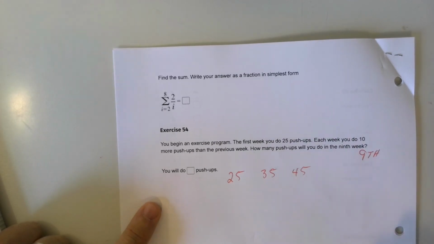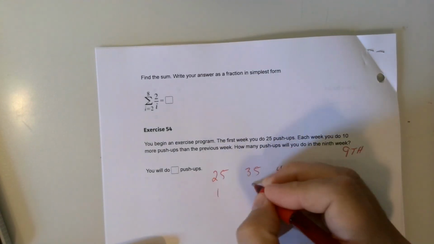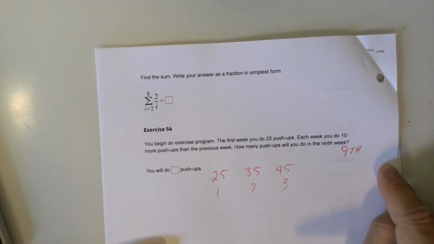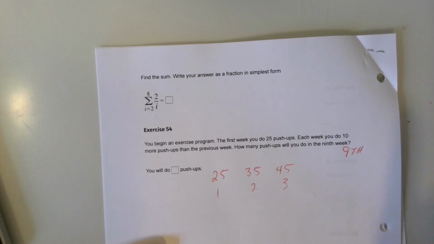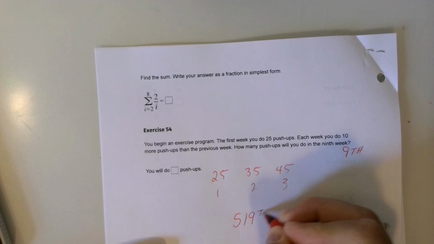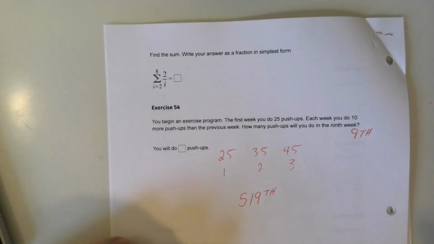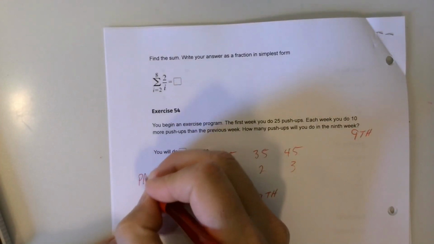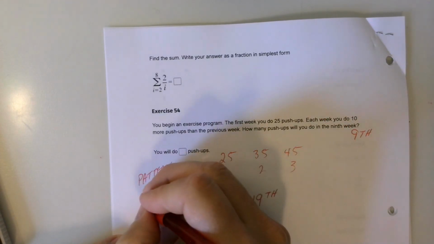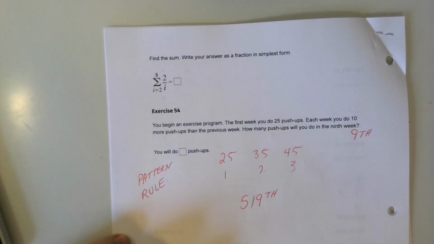Now, here's the dealio with these patterns. You obviously could just go, okay, first week, second week, third week, 4th, 5th, 6th, 7th, 8th, 9th, and just keep adding those numbers up. Absolutely do it. Now, if I ask you, what about the 519th term? I don't think you want to write all 519 of those terms out. So our hope is that you can find a pattern which allows you to write a rule for that sequence. And if you can do that, it makes it a lot shorter.